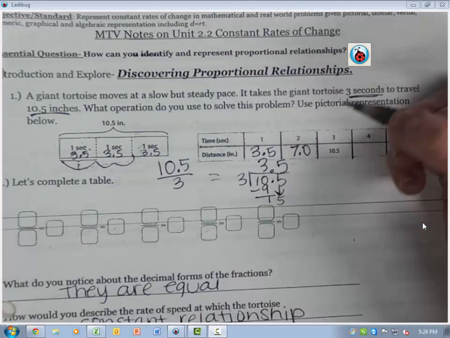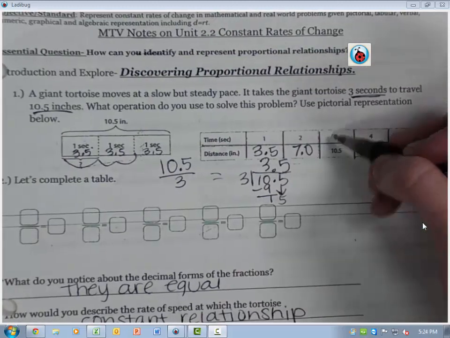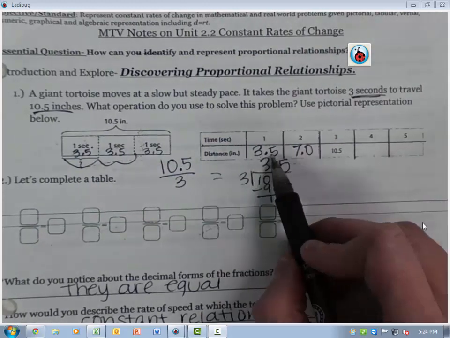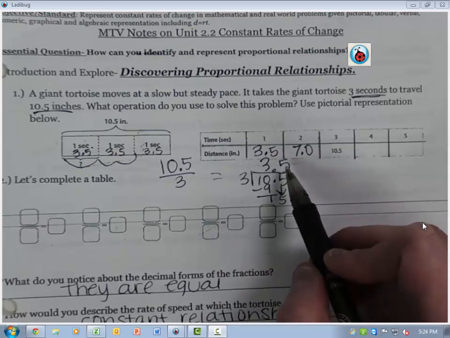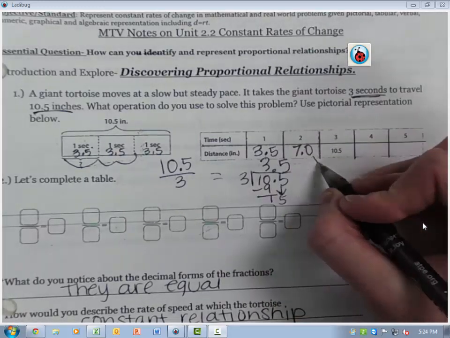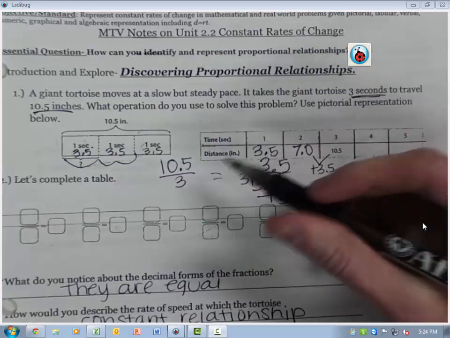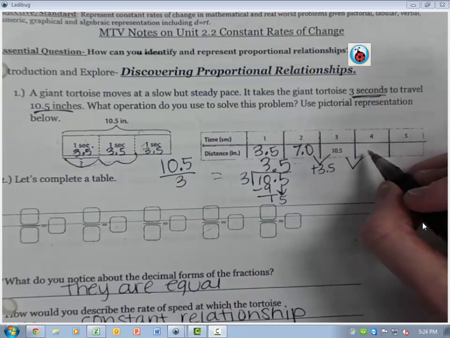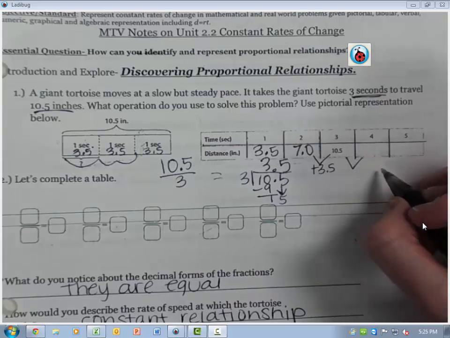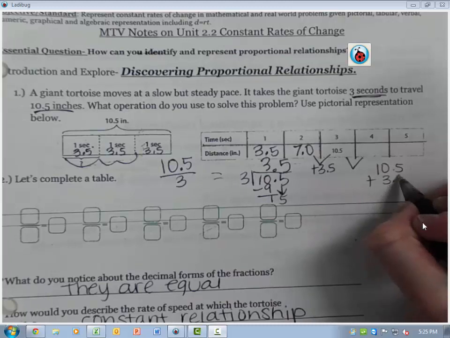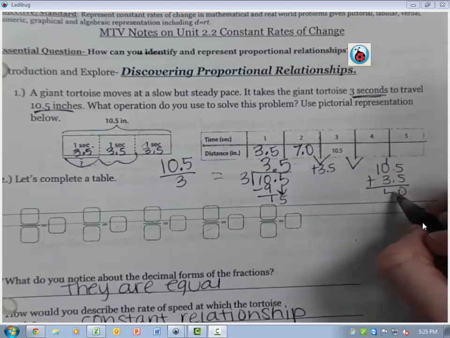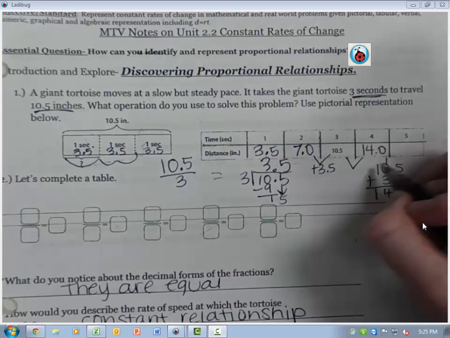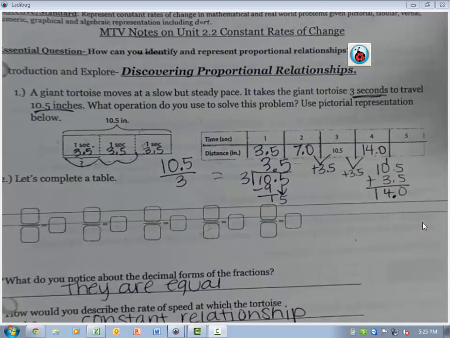Awesome. Alright, and then we know from our word problem that for every 3 seconds we went 10.5. So what do you notice from 3.5 to 7? Good. We're going up by 3.5 each time, just like our picture over there. So then what's 10.5 plus 3.5? Good. Of course we got to do our decimals. Bringing it up, it would be 14, and so forth. Okay, so every time you are going to be adding 3.5 here.